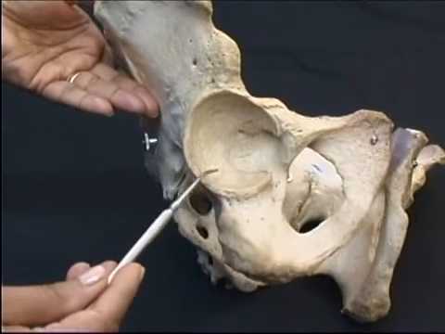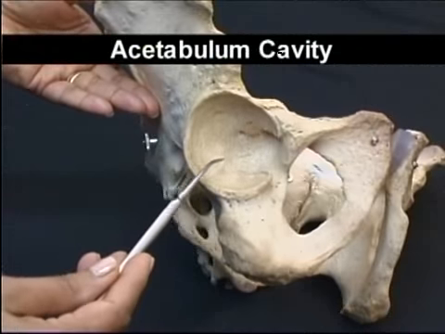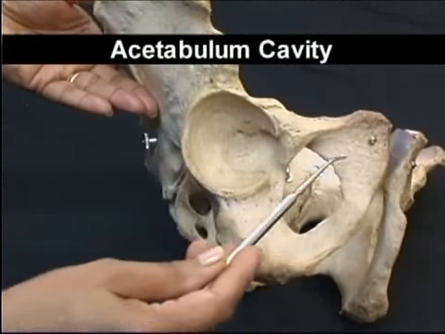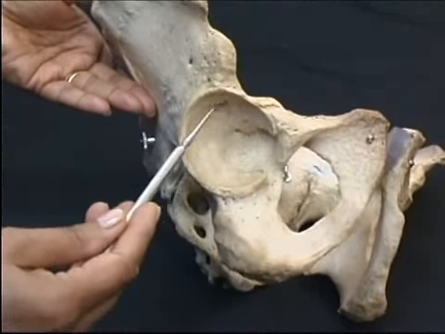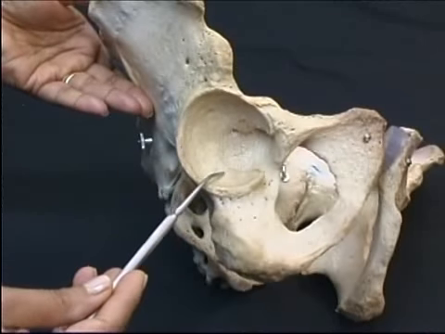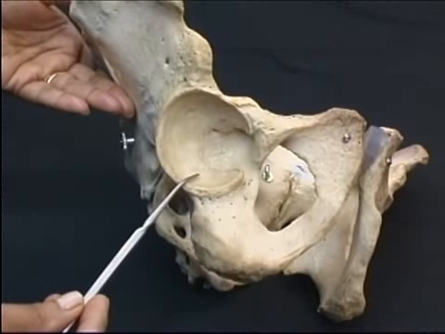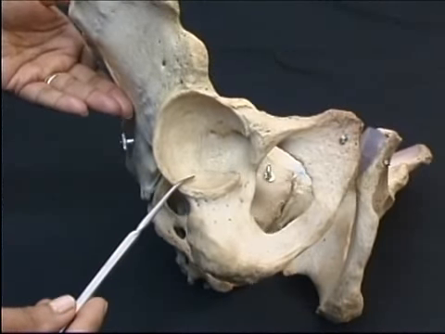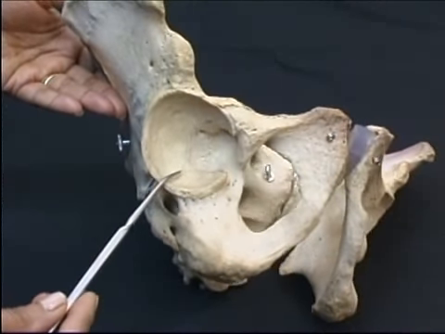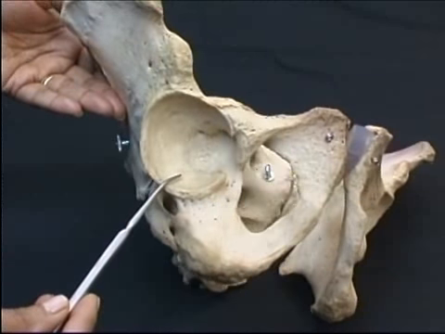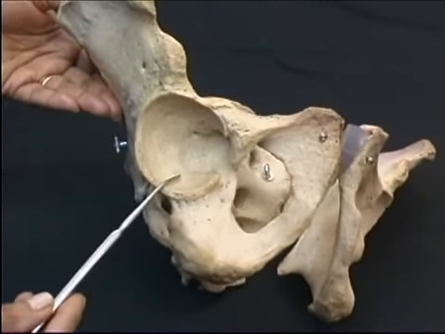This cavity here is known as the acetabulum. This is where the three bones join together by a Y-shaped junction at the age of approximately 16 years. Let me show these three bones on a skeleton, which is at the age of 2 years.